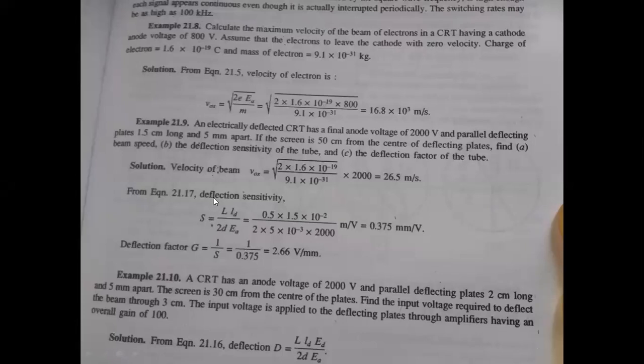that is the inverse of the deflection sensitivity. And from this we get 2.66 volts per millimeter.